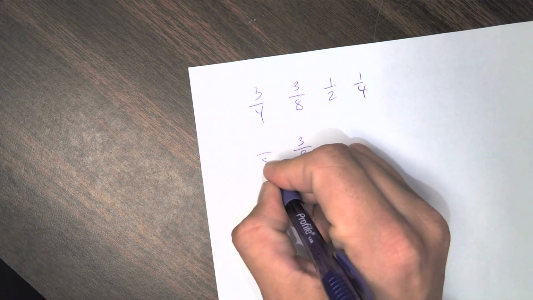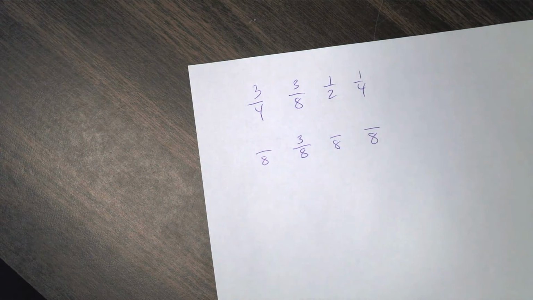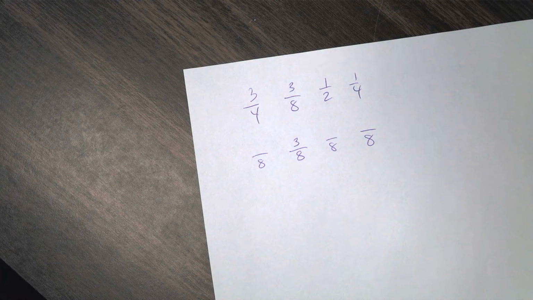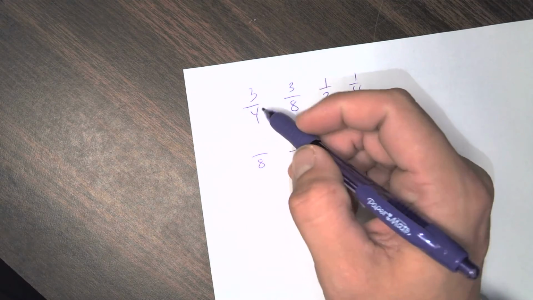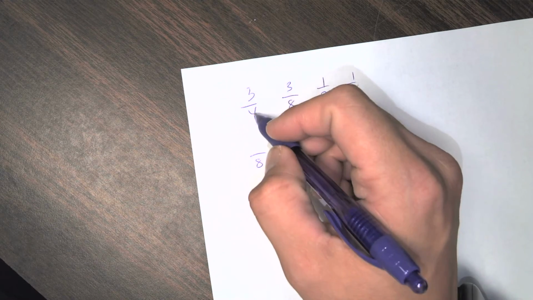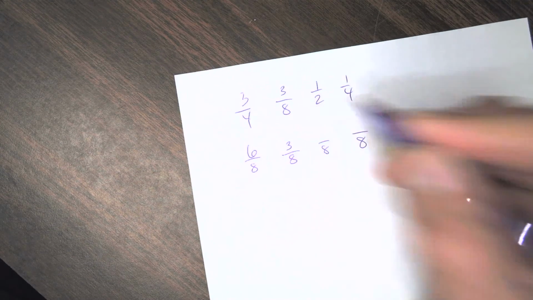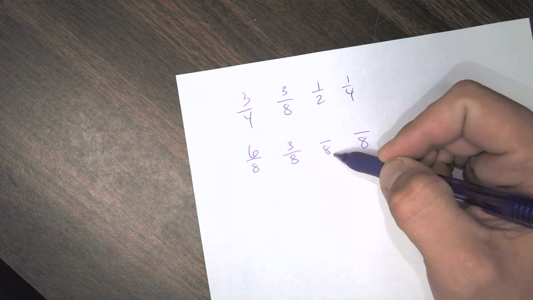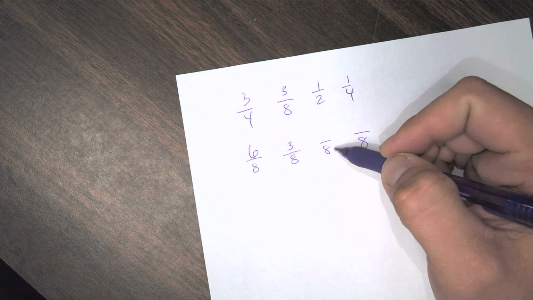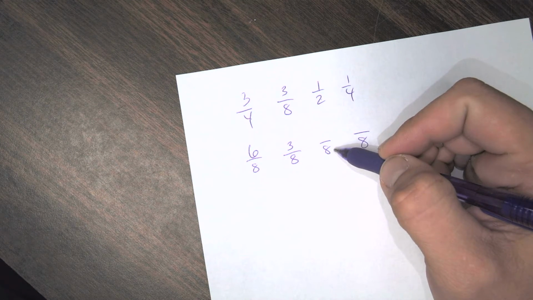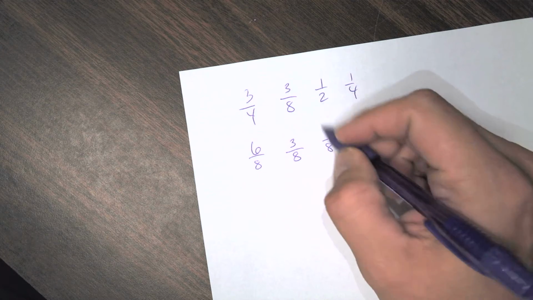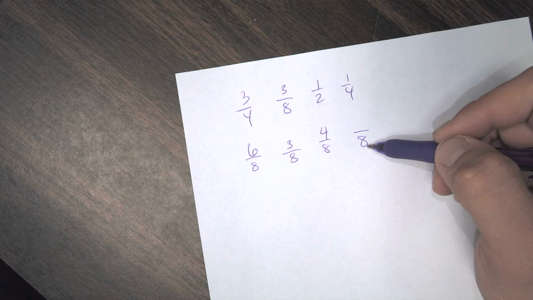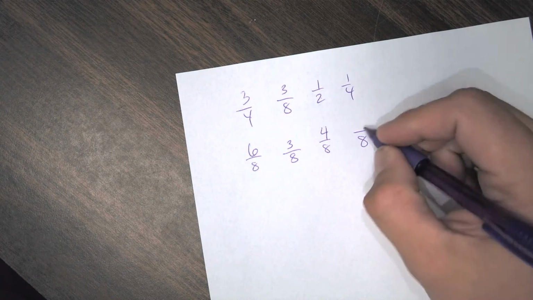This one we have to change. Like I was saying, we have to get 8 on the bottom for all of them. So how do we get from 4 to 8? Multiply 4 by 2. Then whatever you do at the bottom, you got to do the top. So 3 times 2 would be 6. Now we got to do this one. How do we get from 2 to 8? Camden? 4. So whatever you do at the bottom, you got to do the top. So 1 times 4 is 4. And then how do we get from 4 to 8? Times 2. So then 1 times 2 would be 2.